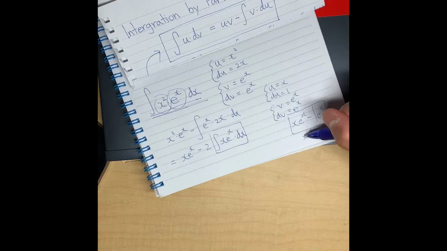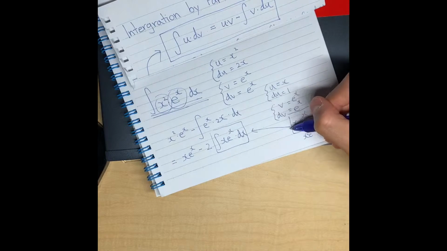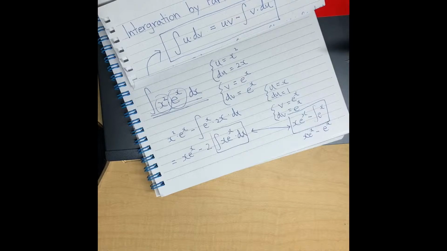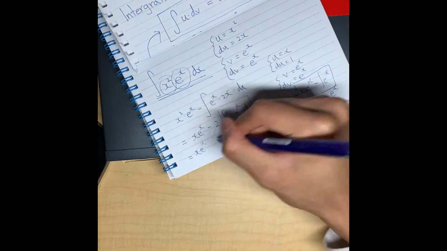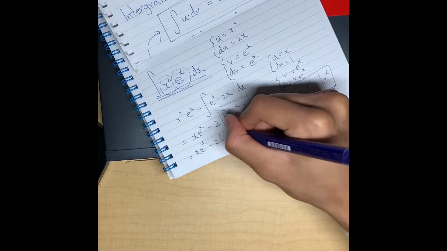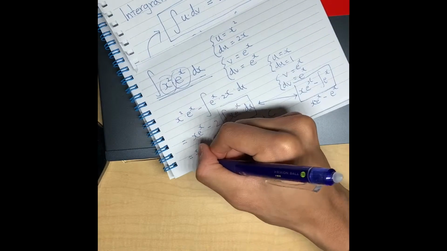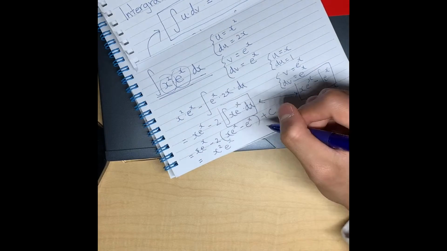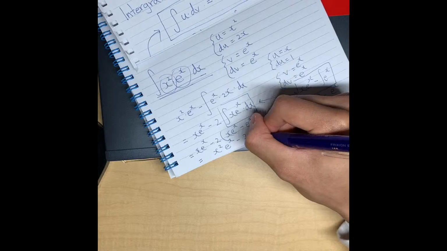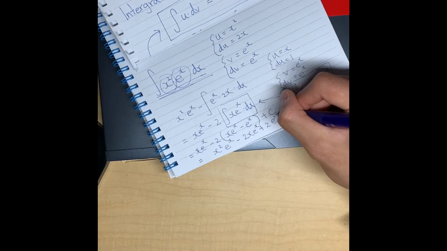And now this is the integral of x times e to the x dx. So we can plug that back into our original equation. And now we have x times e to the x minus 2 times (x times e to the x minus e to the x), and then we have to add plus c at the end. And get rid of the parentheses. That will leave us the final answer.